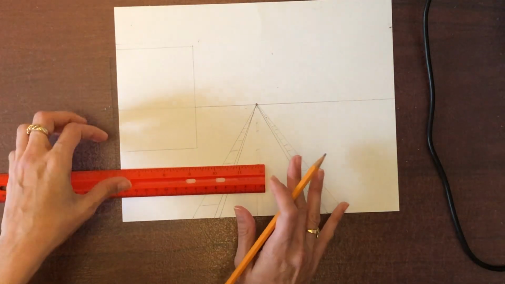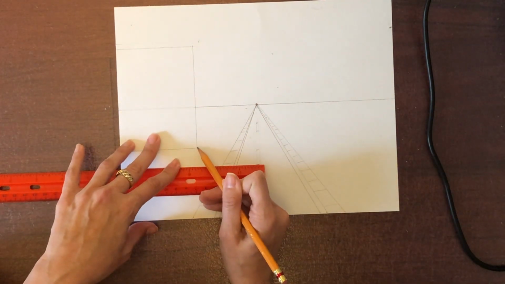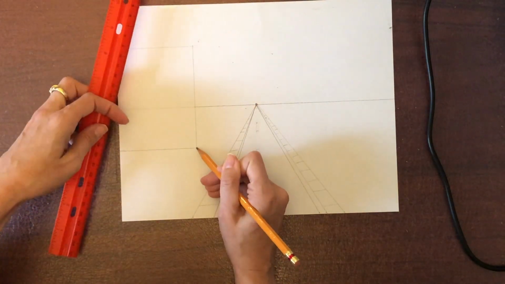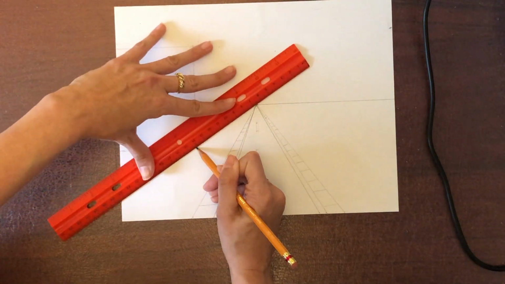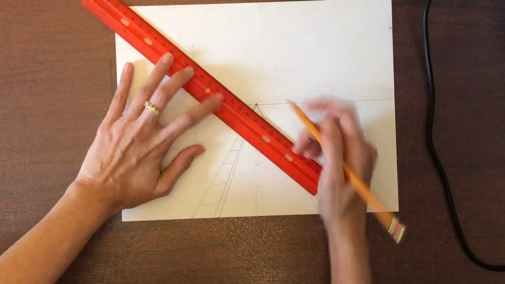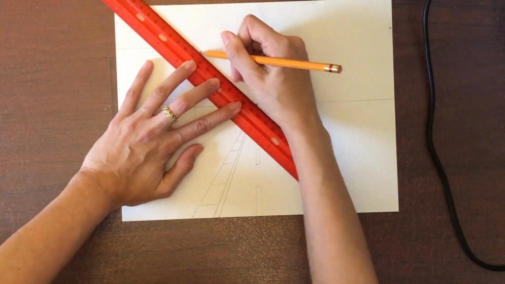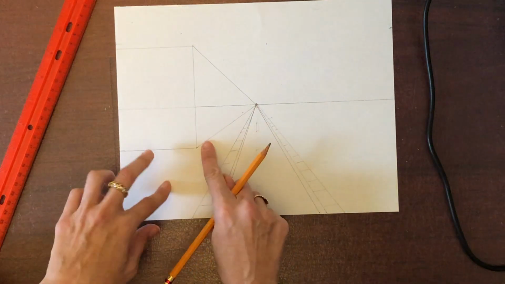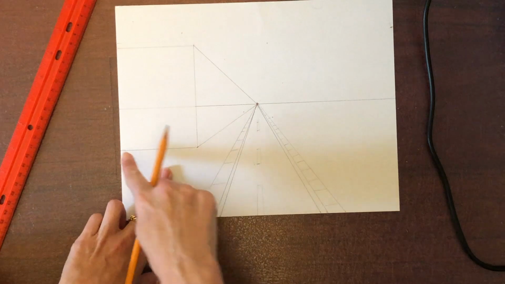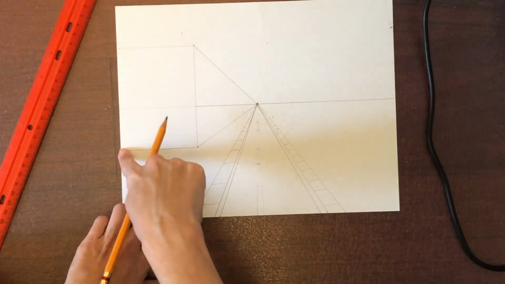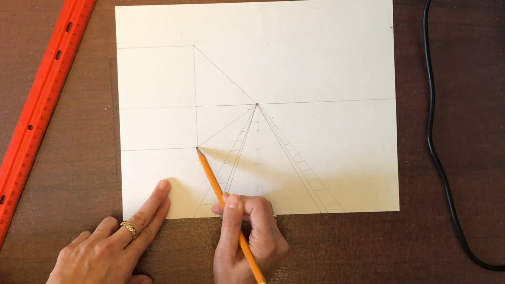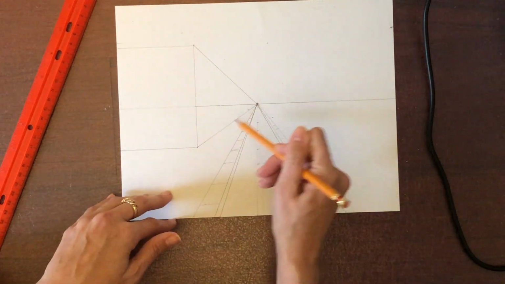Now this part's really fun. It makes a cool effect. We're going to start from this corner and line it up to our vanishing point. Now the other corner. I'm connecting any corner that sees or has access to the point. If I had corners over here, they wouldn't see it because they would have to cross over onto the building. So only these ones have access to the point.